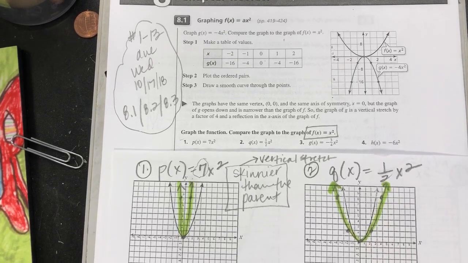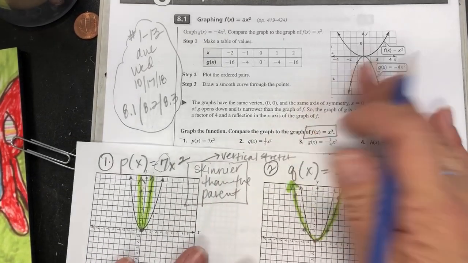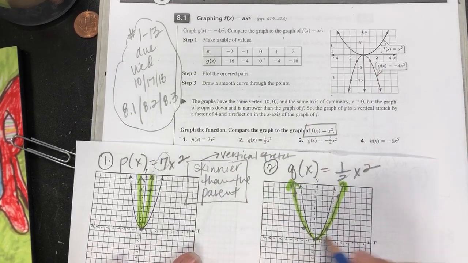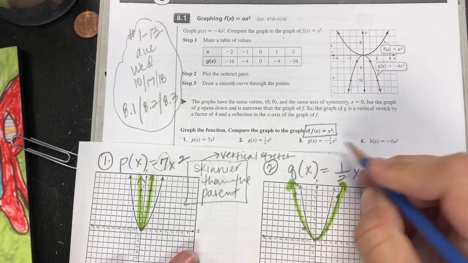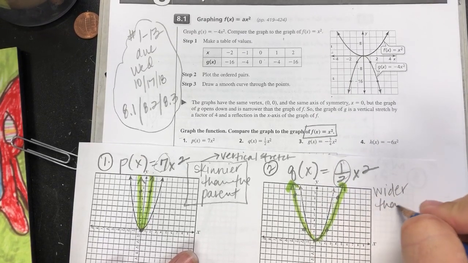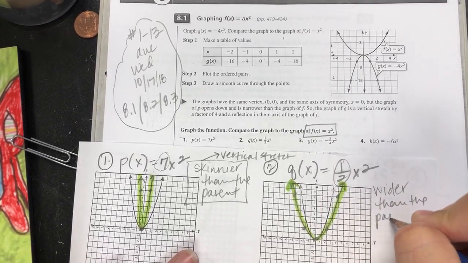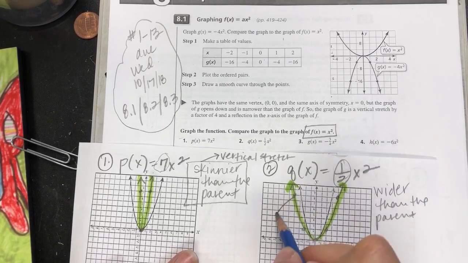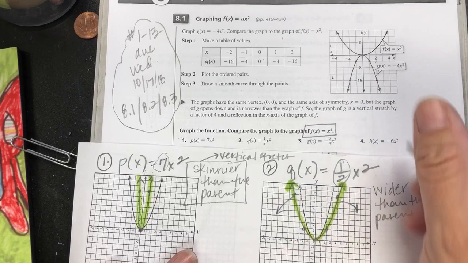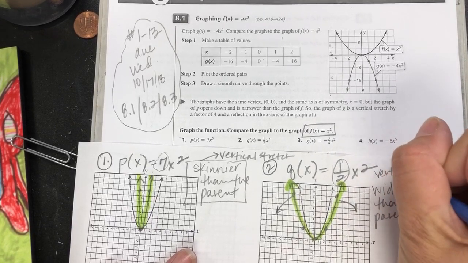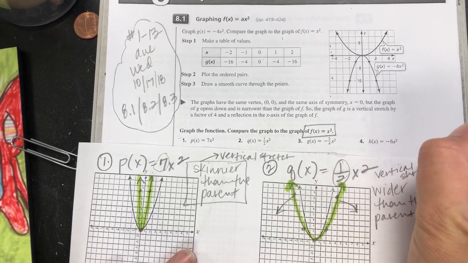When we look at the graph in number 2, I've got my parent on there, and I've got my 1/2 x squared. This 1/2 x squared is clearly wider than the parent. That's because of the 1/2. And we call that a vertical shrink when the parabola itself is shrinking away from the y-axis. A vertical shrink. Add that to your review notes.